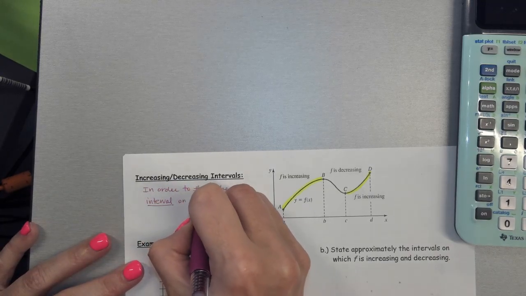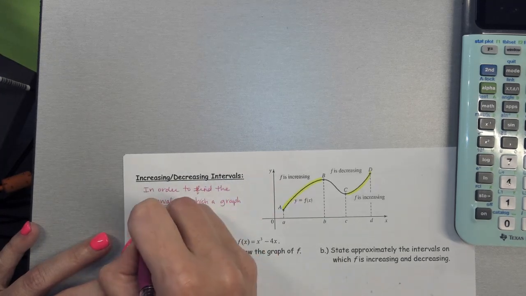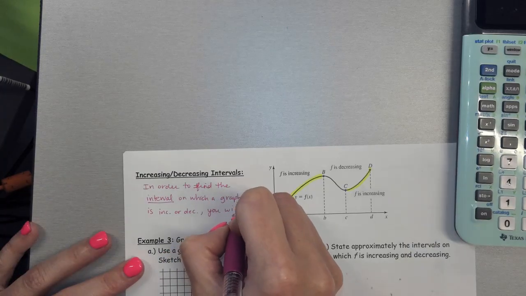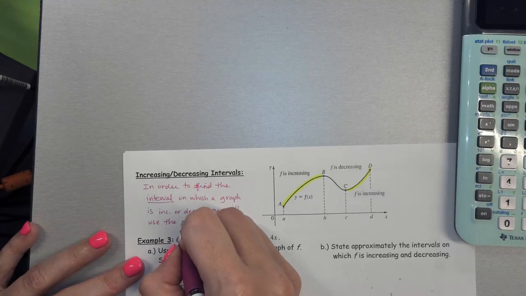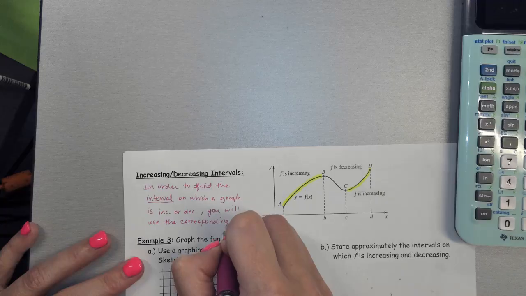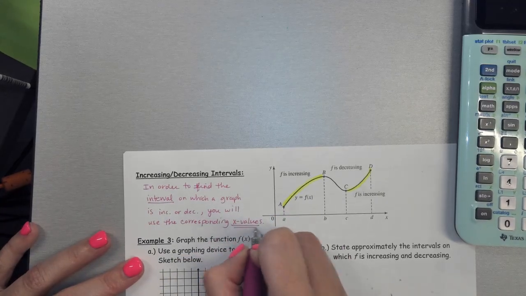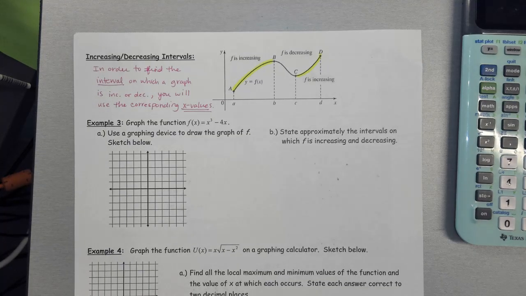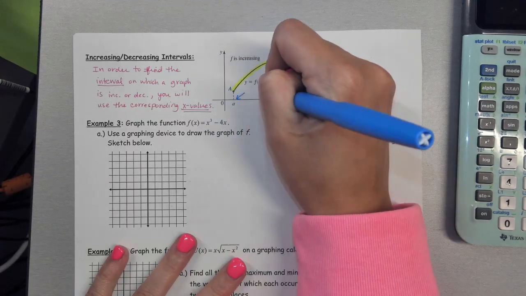Okay, so in order to find the interval on which a graph is increasing or decreasing, you will use the corresponding x values. Okay, so the x values, and now the y. You are going to use the y for something else, okay? Okay, and then if you were going to identify the interval, you would be using these values.